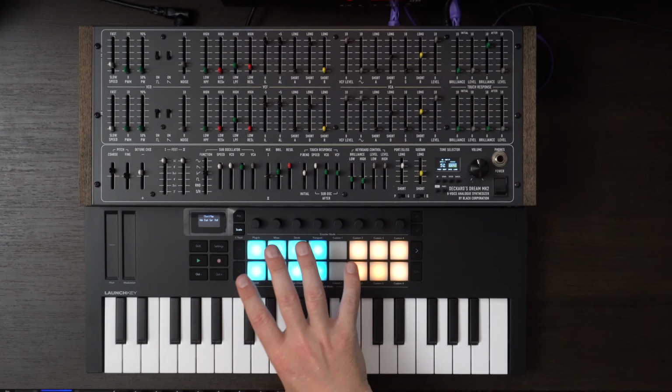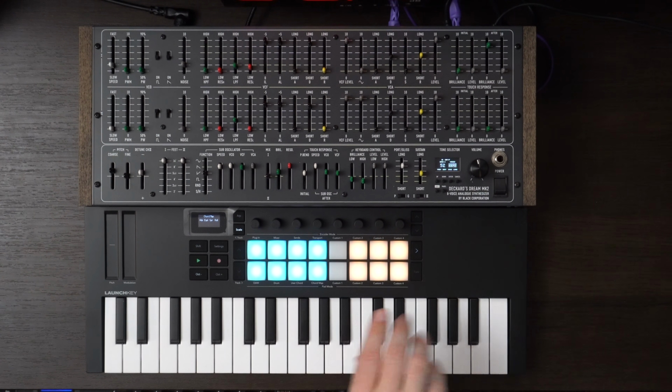I think I'm going to have this off to the side just for the chord feature, and also the arpeggiator, to write some more patterns and stuff like that.